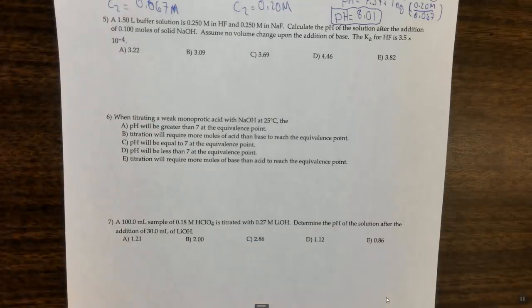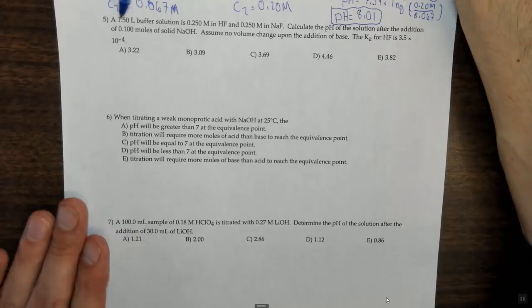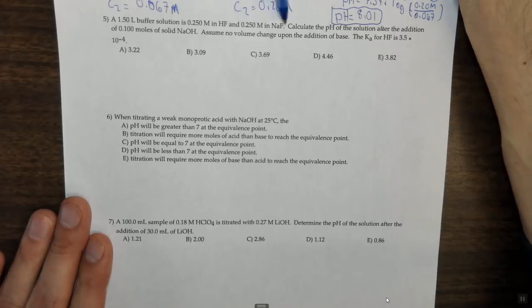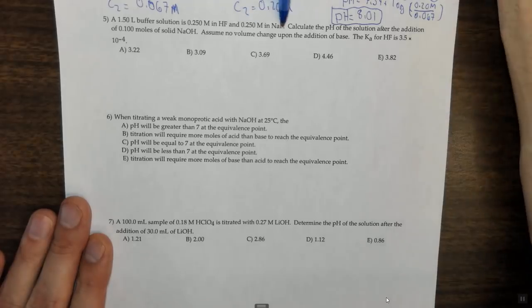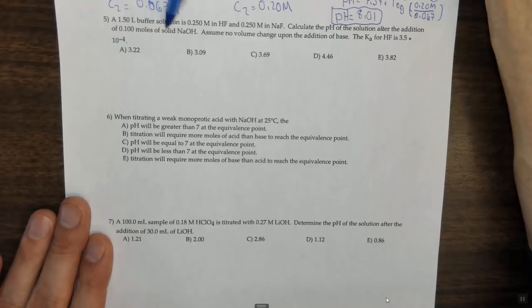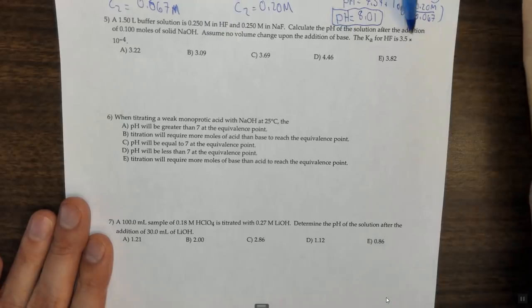All right, number 5. This is a tough question. It says a 1.50 liter buffer solution is 0.25 molar HF and 0.25 molar sodium fluoride. All right, so HF and F minus. It says calculate the pH of the solution after the addition of 0.1 moles of solid sodium hydroxide. And then it says assume no volume change on the addition of base, and it gives us the Ka is 3.5 times 10 to the minus 4.